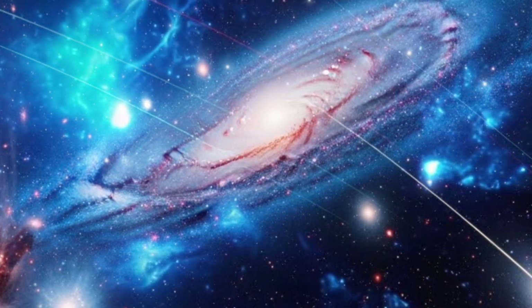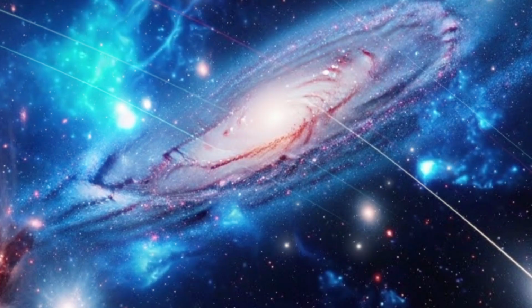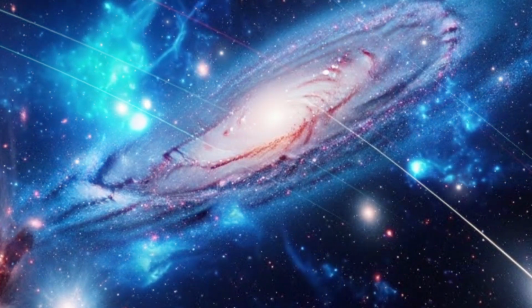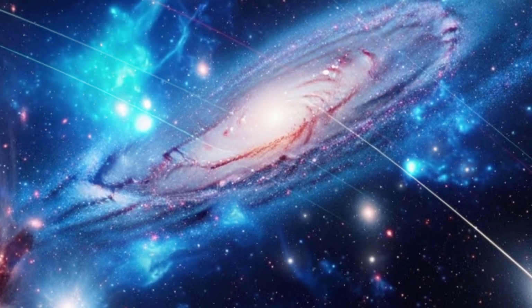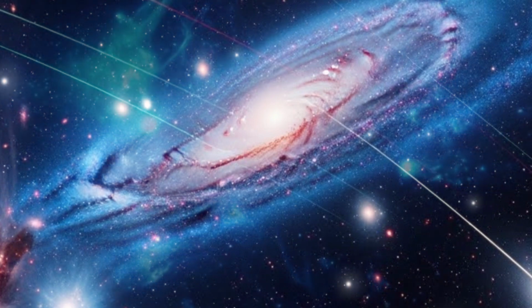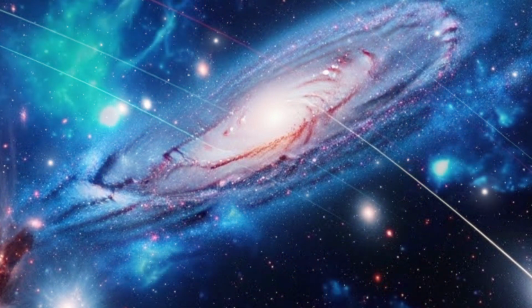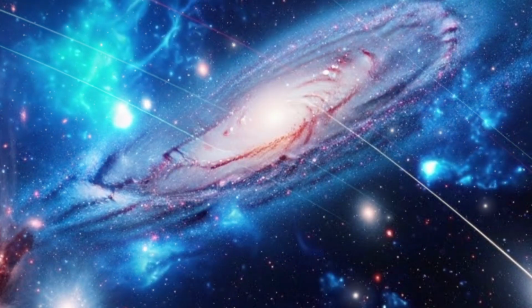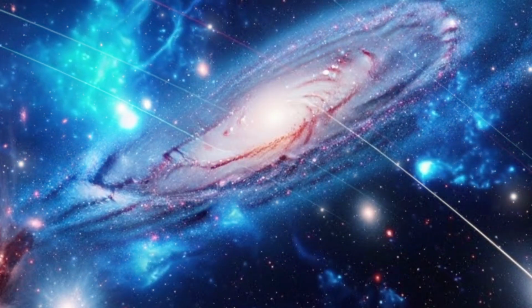On clear nights in Sedona, when you look toward the constellation Sagittarius low on the southern horizon during summer months, you're looking toward the galactic center where this supermassive black hole resides, though the black hole itself is completely invisible, surrounded by clouds of gas and dust that block visible light.